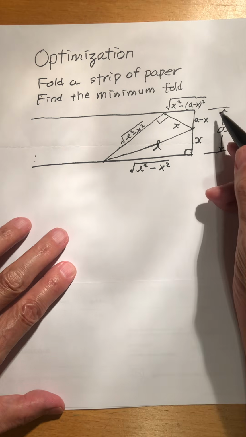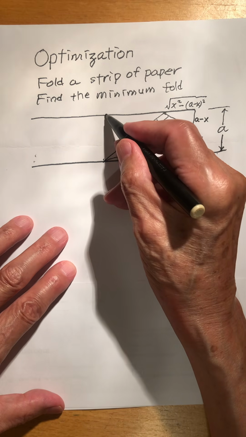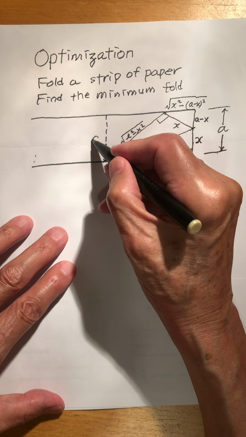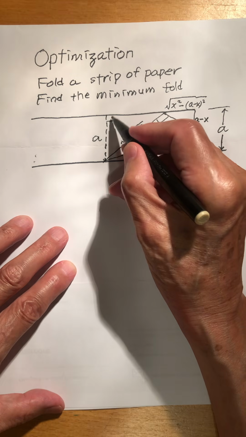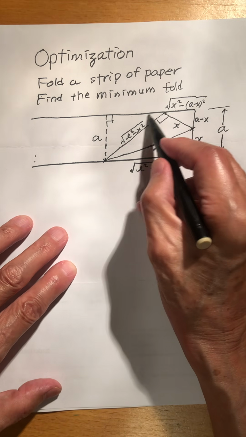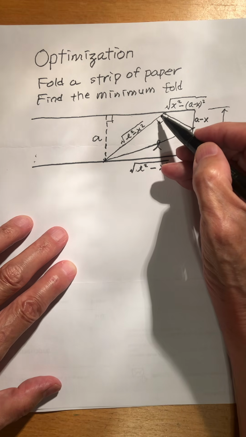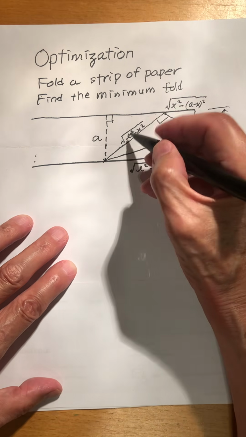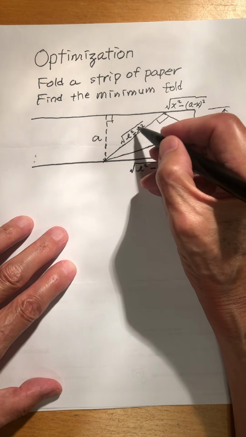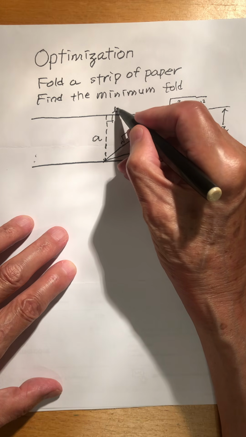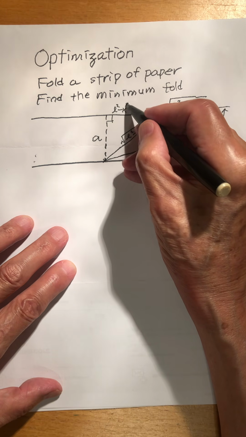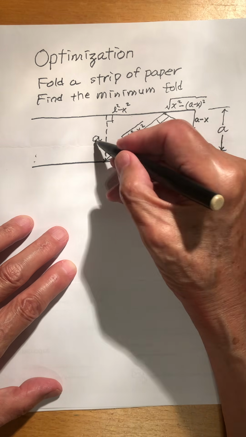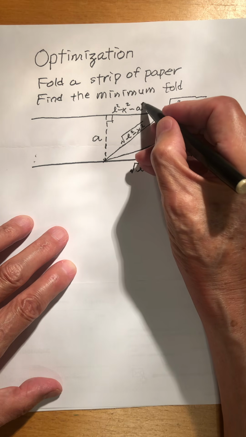Now this is A. If I draw a dotted line here, this is also A, and this is a right angle. How long is this side? It's this squared minus this squared. This squared is L squared minus X squared, and this is this square minus A squared. Take the square root.